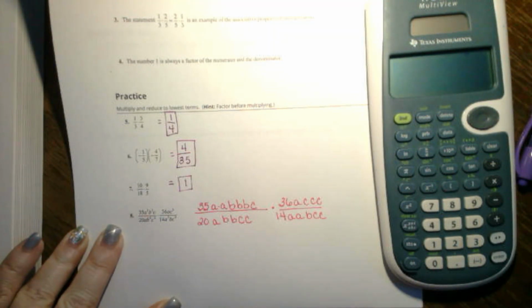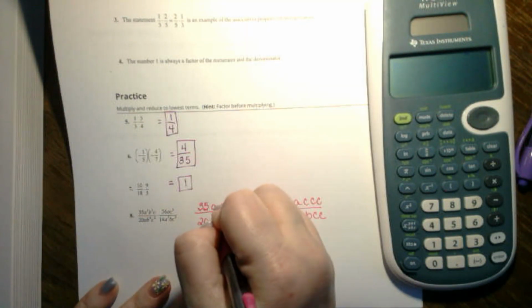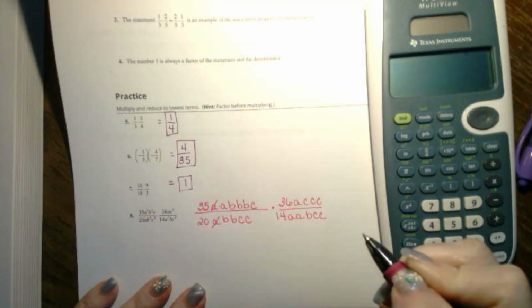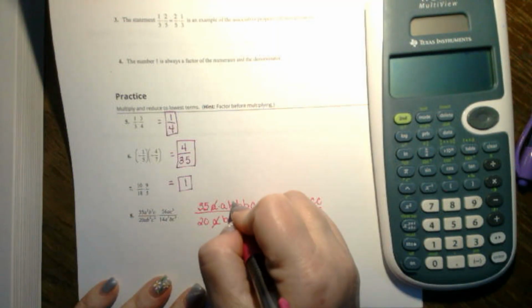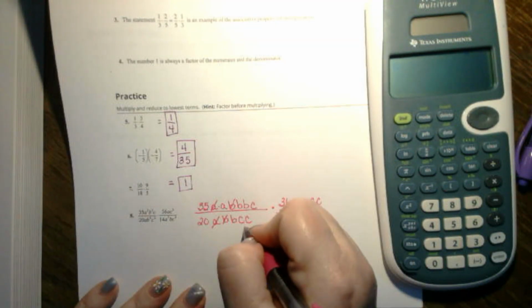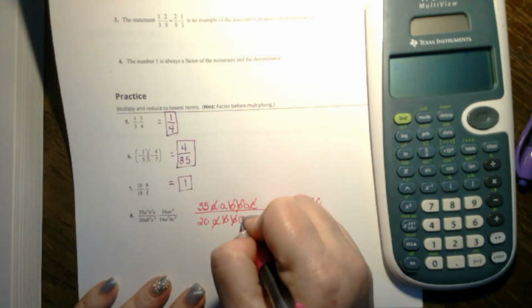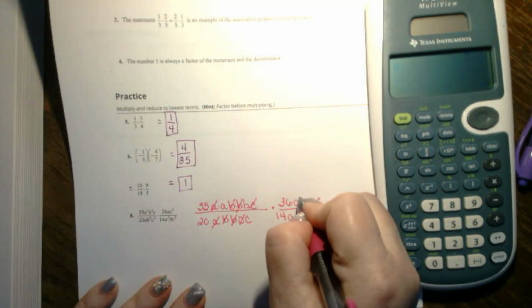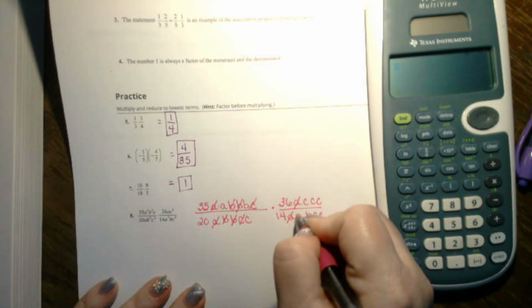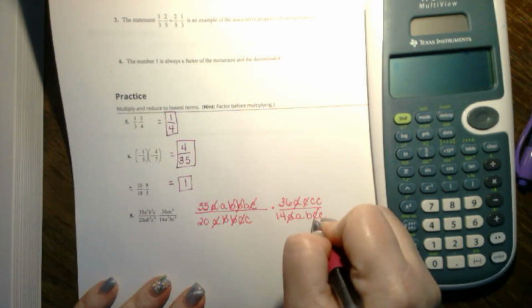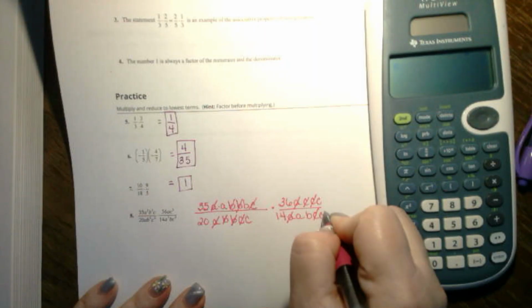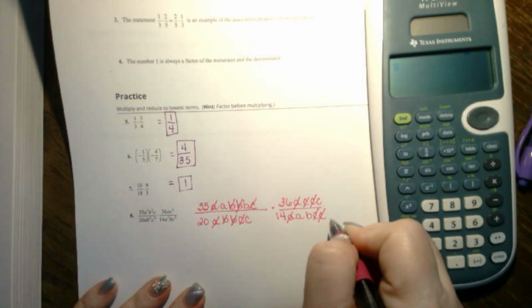Remember we had this conversation about if you have something on top and something on the bottom, they can cancel out because the 2 on top and the 2 on the bottom was like a 1. It works here too. So this a on top and this a on the bottom, they get to cancel out because it's like a 1. And this b on top and this b on bottom, that's like a 1. This c on top, that c on bottom, that's like a 1.